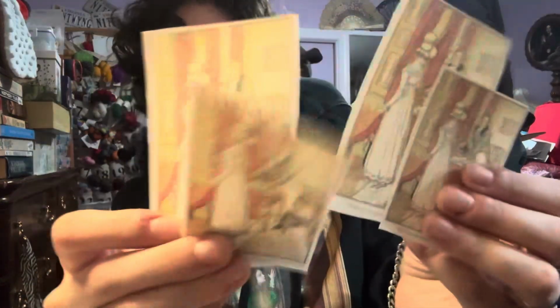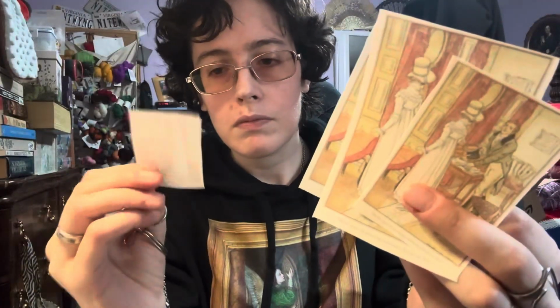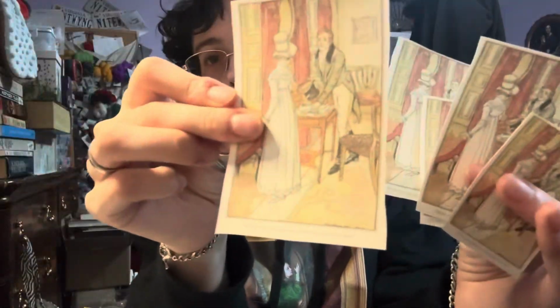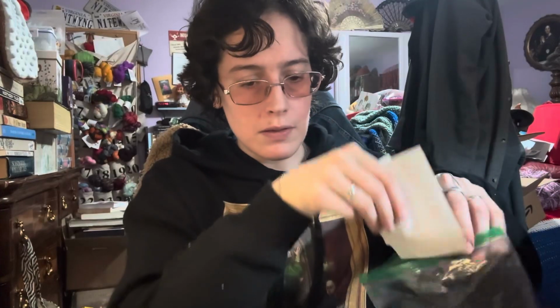I've got some views of, let's see, of him getting her letter. If you know, you know, you've read the book. So a couple different sizes of that by that particular artist.